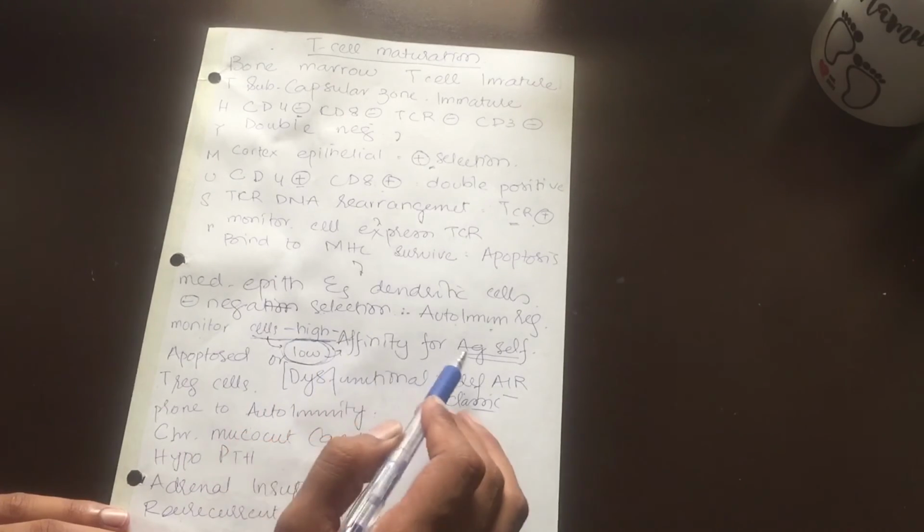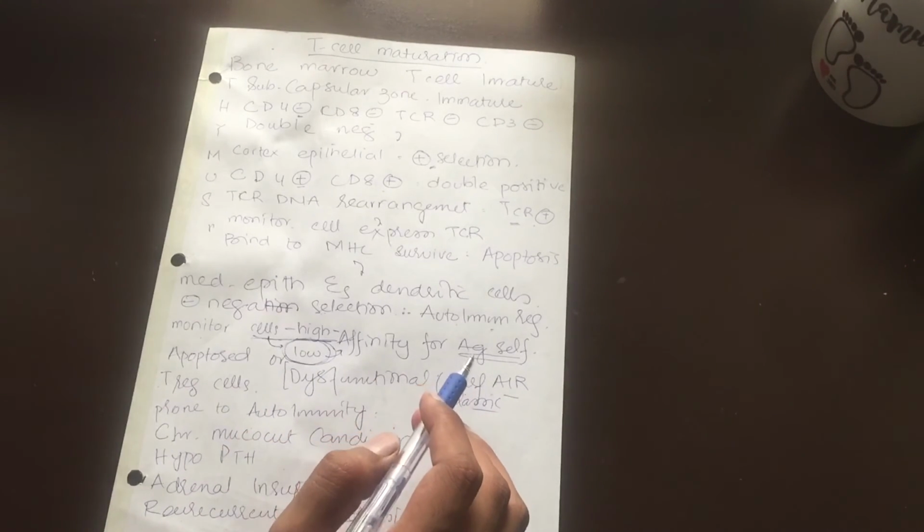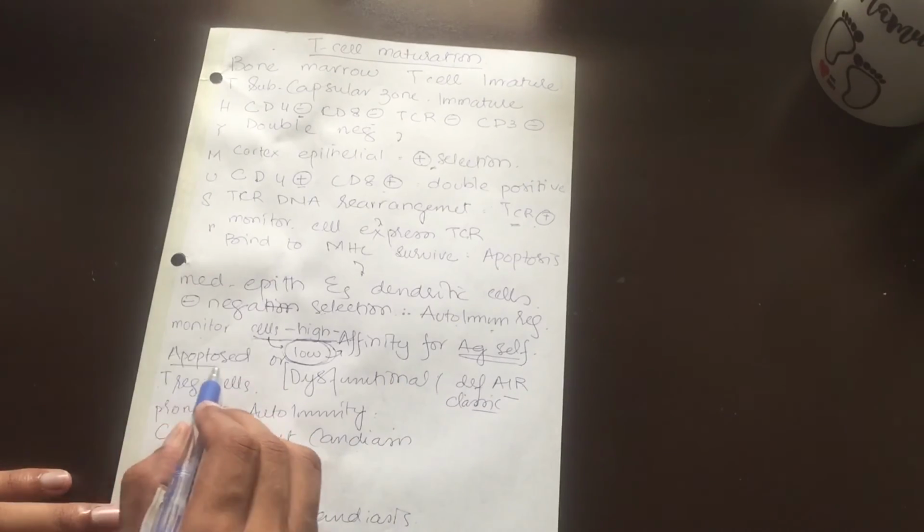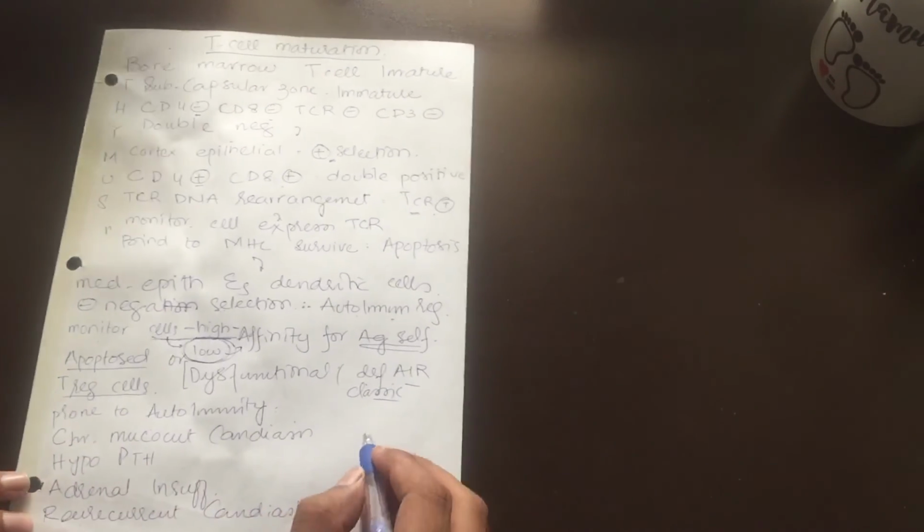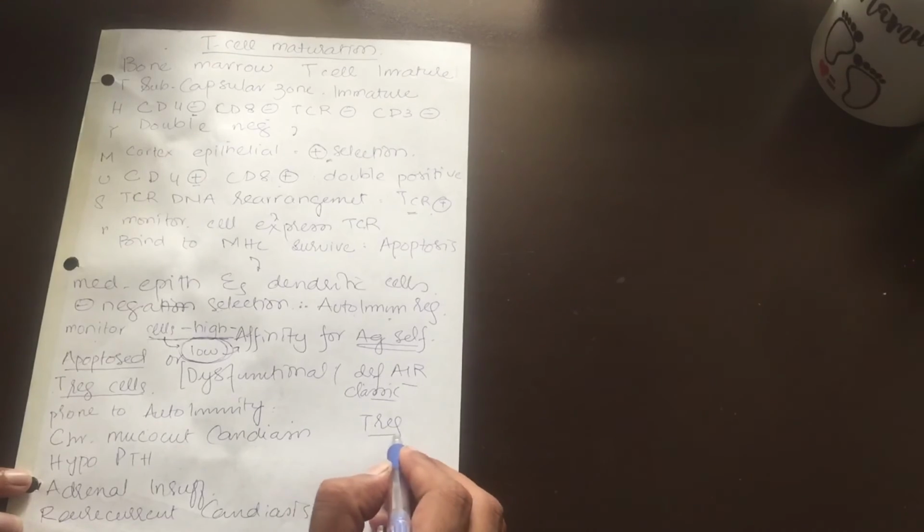So this negative selection confirms that the surviving cells have low affinity for the self antigen, so they can detect foreign antigen precisely. So, apoptosis or T regulatory. For T regulatory, we will discuss this in the next slide.